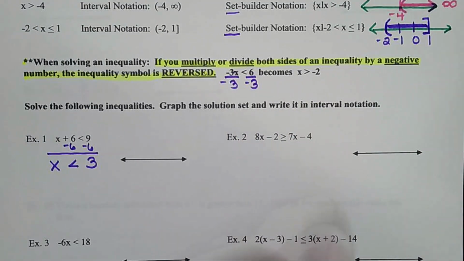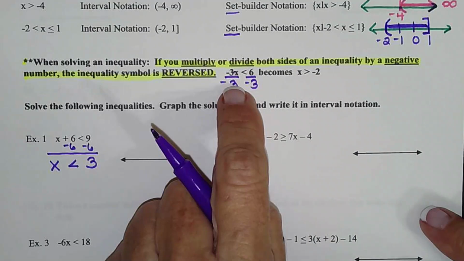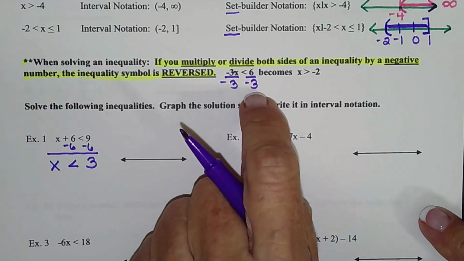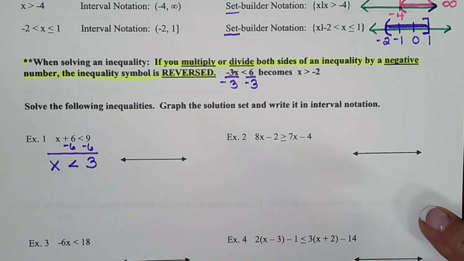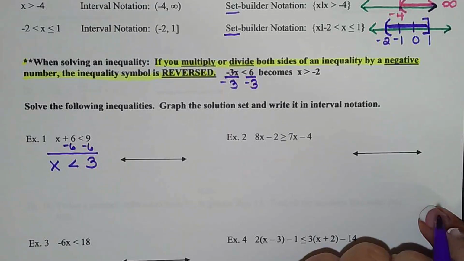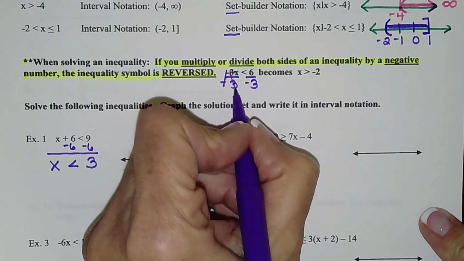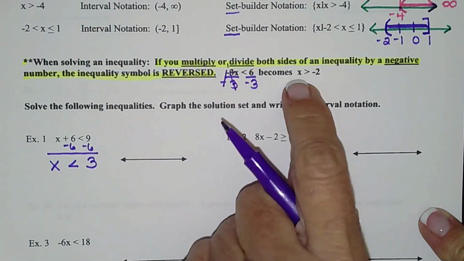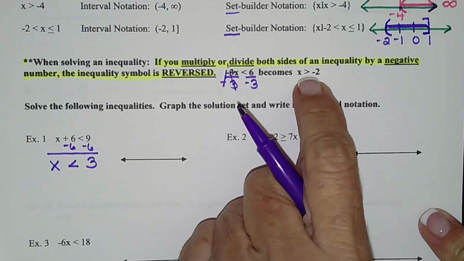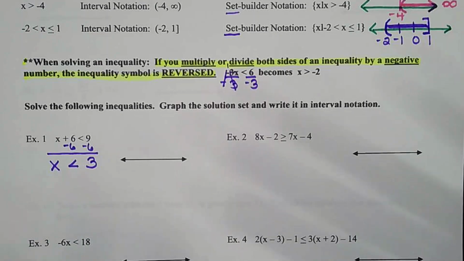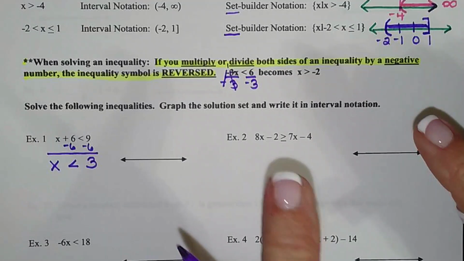Rest of the problem's done the same way, but on that last step, you do need to flip it because you divided by a negative. And then double negative, positive. So that turns into 1x. Flip the symbol, greater than. 6 divided by negative 3 is negative 2. So everything else is the same except that one rule.